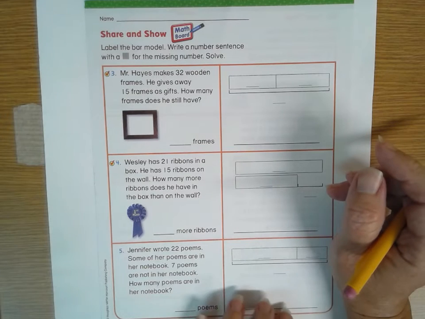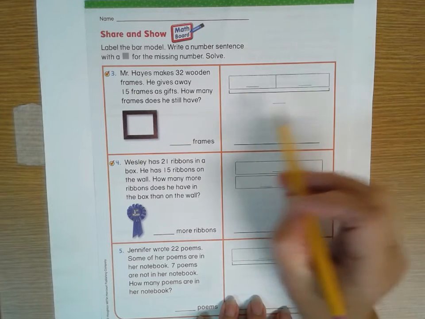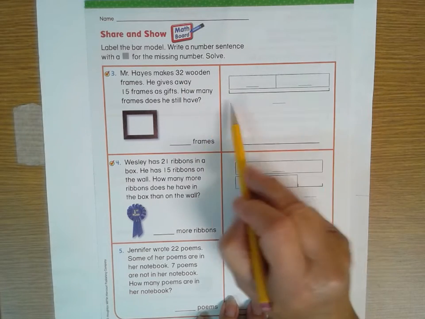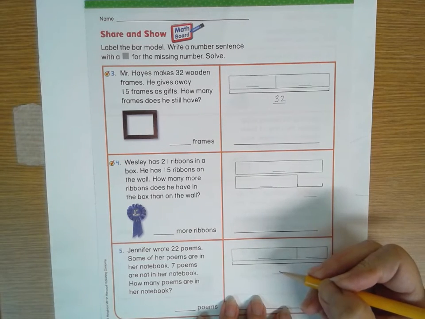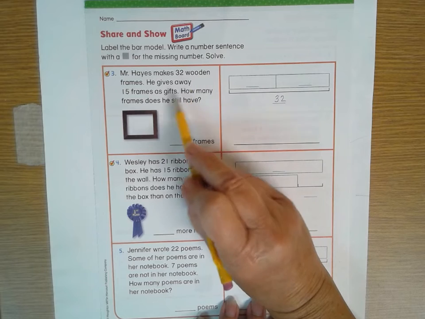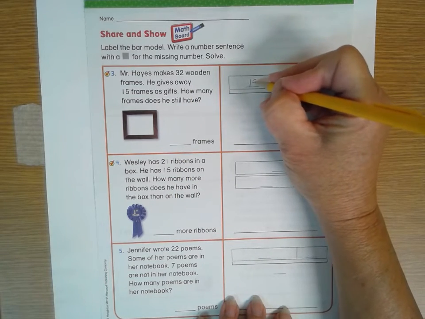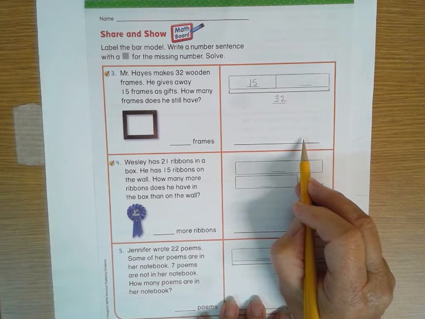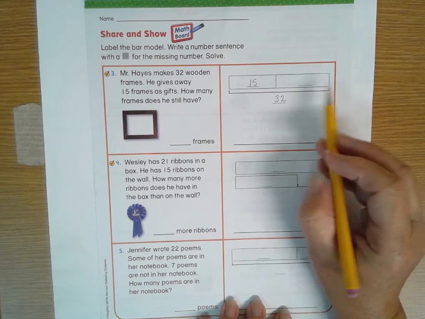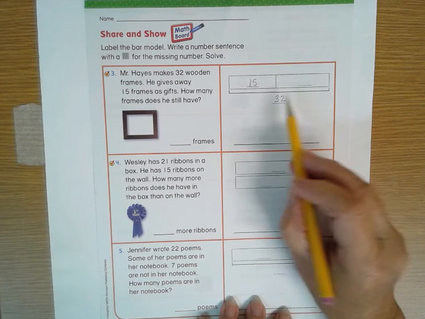So, do we know the total? Do we know how many he made in all? We do. Our total is 32. That's how many he made in all. So we're going to put that here. And then he gives away 15 of those. So of that 32, he gives away 15. So you need to write a number sentence here with a blank and then solve to find out what is the other part. What part is the other part of 32?